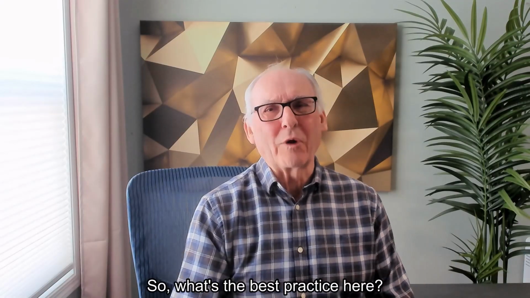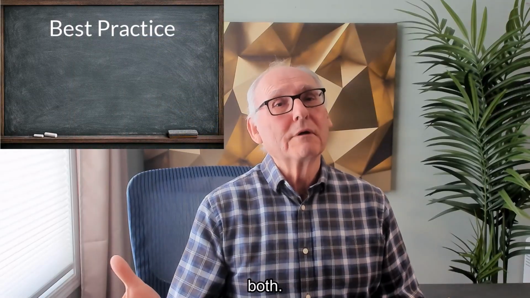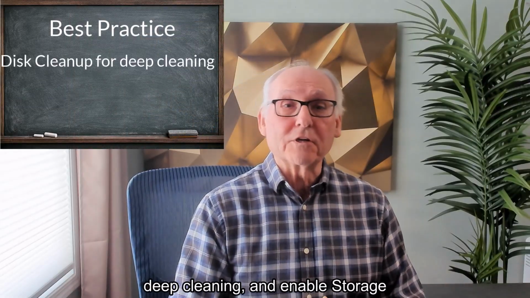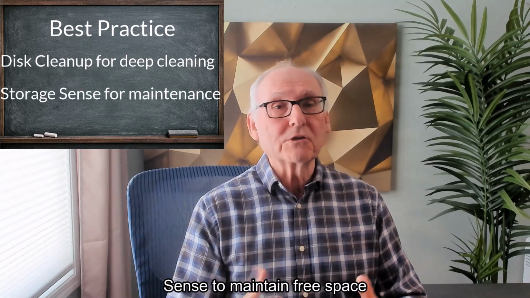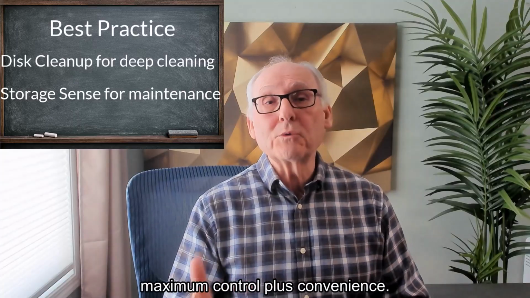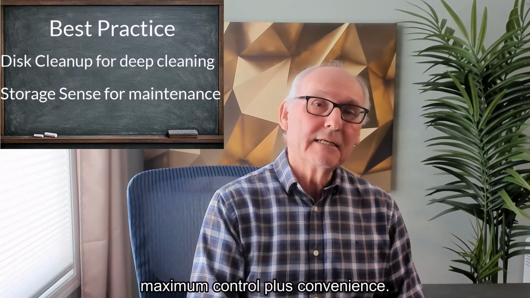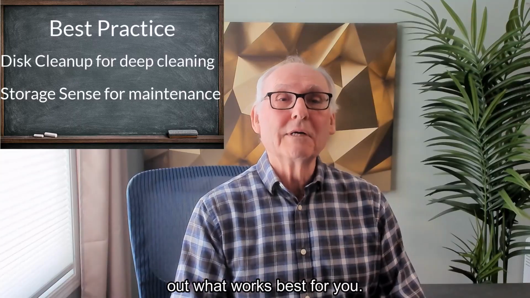So, what's the best practice here? Well, the best approach is to use both. Run Disk Cleanup occasionally for deep cleaning, and enable Storage Sense to maintain free space automatically. This combination gives you maximum control plus convenience. Be sure to explore both tools to find out what works best for you.